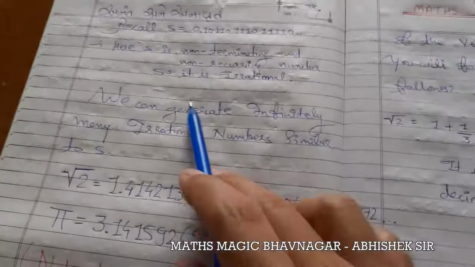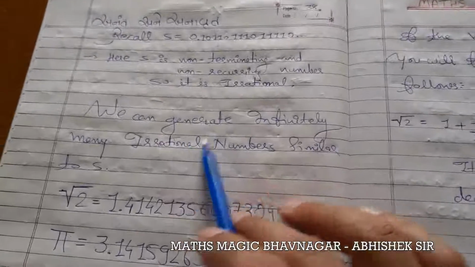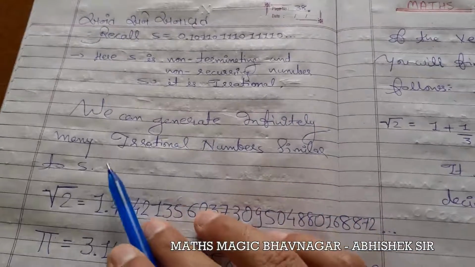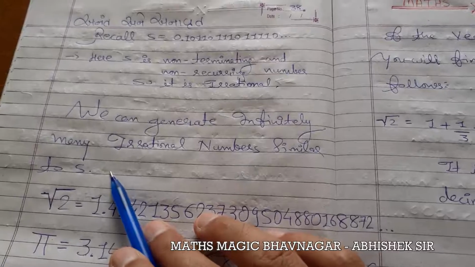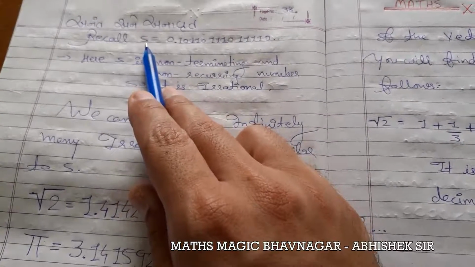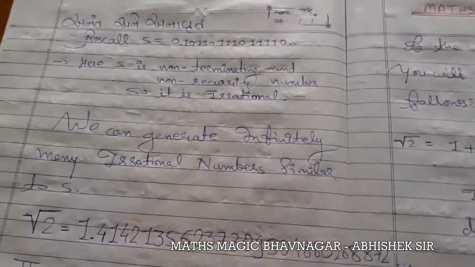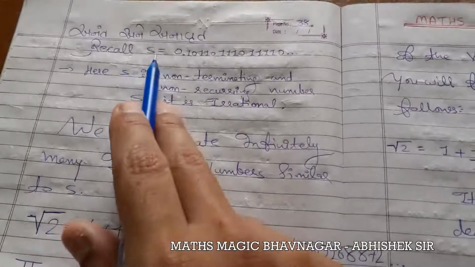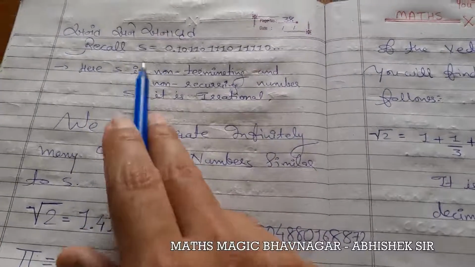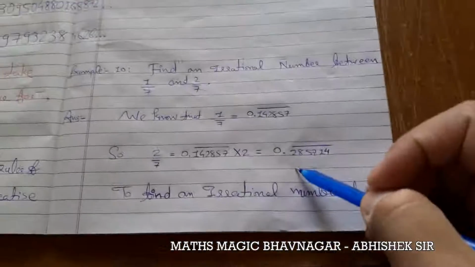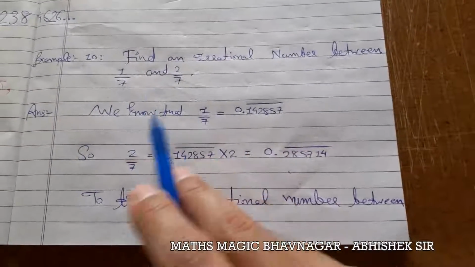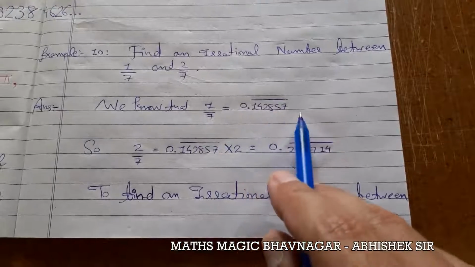So now we will use this statement that we can write infinite irrational numbers similar to s. Here we have taken the number s as the irrational number. So we can write similar irrational numbers to s in example number 10. Find an irrational number between 1 by 7 and 2 by 7. We know that 1 by 7 is 0.142857.